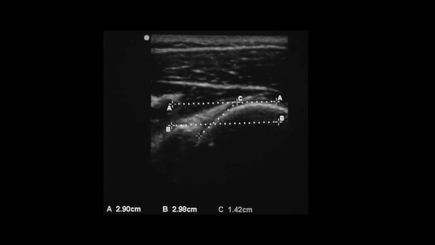Finally, click on the calipers button a third time and measure the distance between the two previously placed line segments. The measurement reveals a step-off distance, in this case, of 0.6 centimeters. If you refer back to this image of the shoulder, the humerus is here on the right and the glenoid is here on the left. Humerus, glenoid.